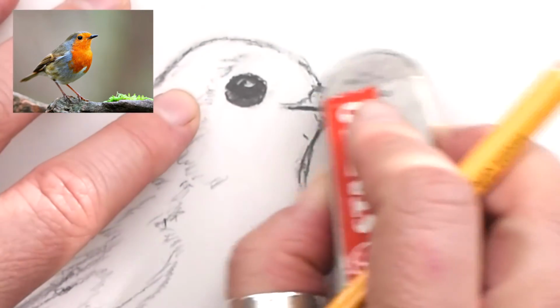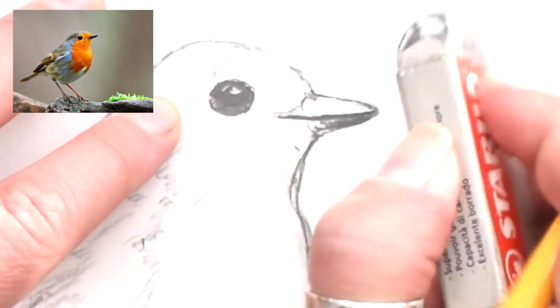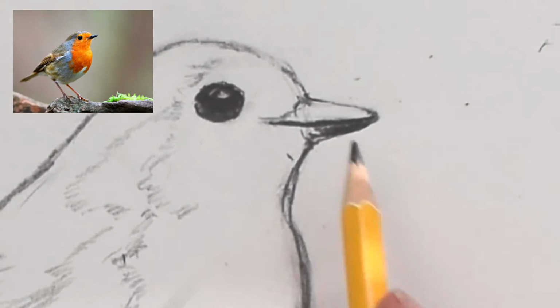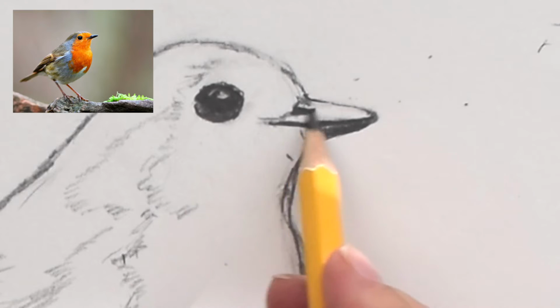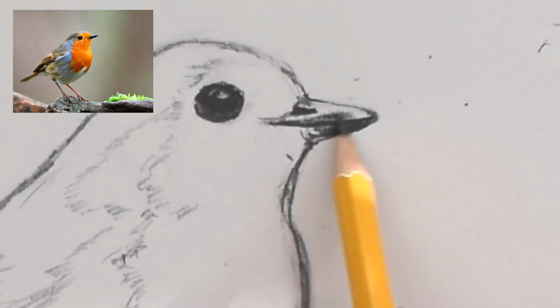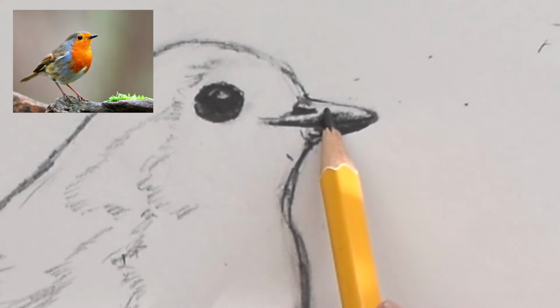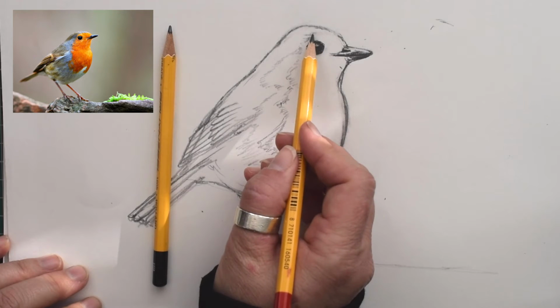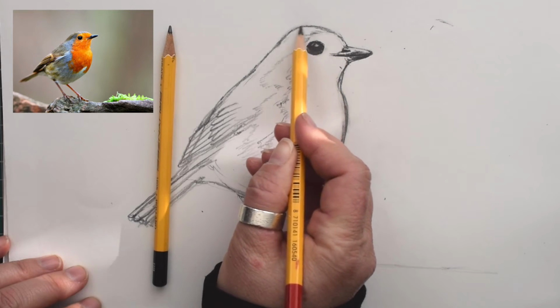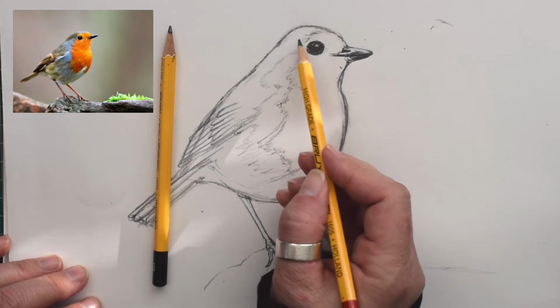So make sure that does come up nice and bright. And then we can shade in the rest. It's got a little triangle here, and then it shades a little bit here, and we've got that shiny top.